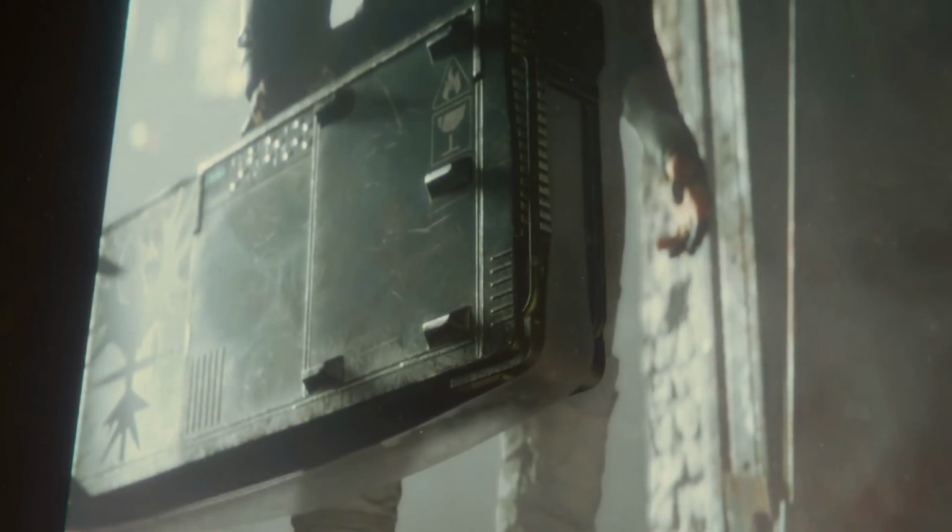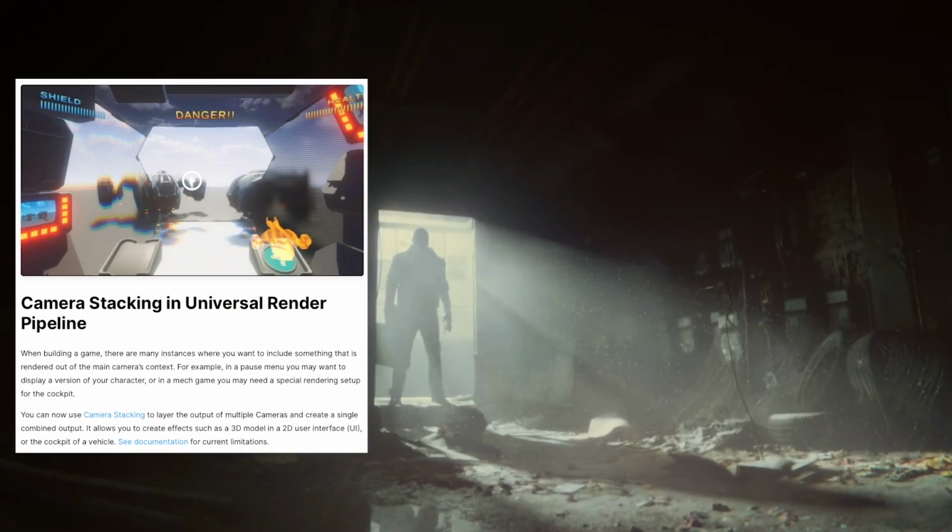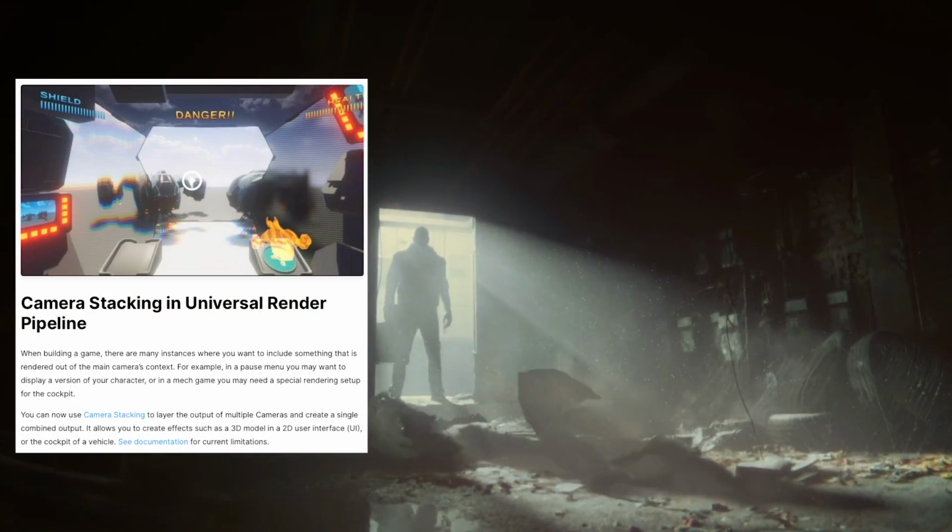Next in line, graphics, everybody's favorite. I can hear the fanboys, oh god. So first and foremost, Universal Render Pipeline. There's now camera stacking in URP.